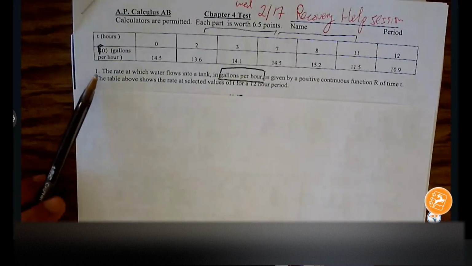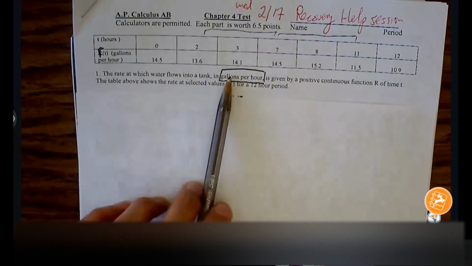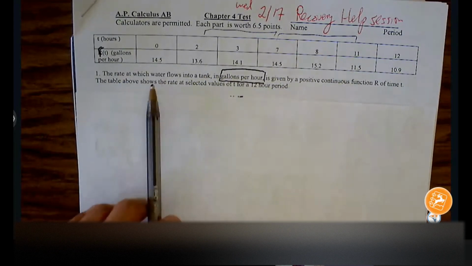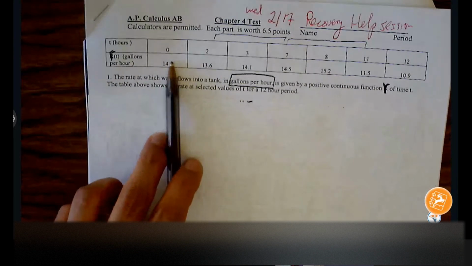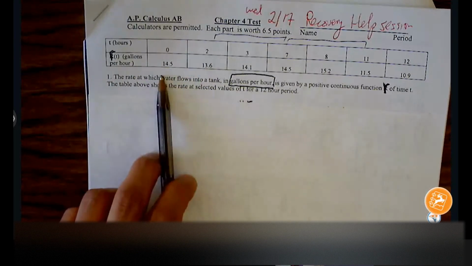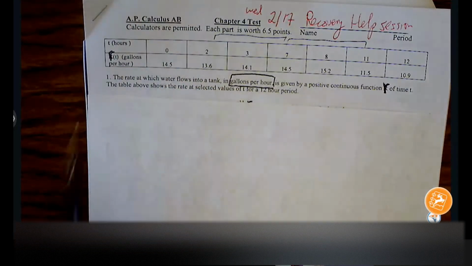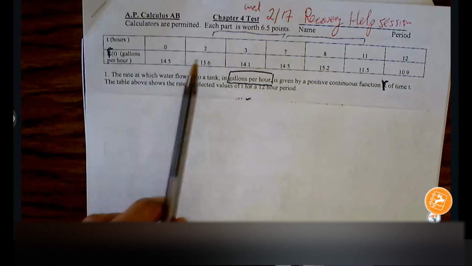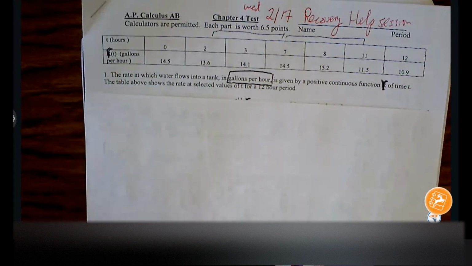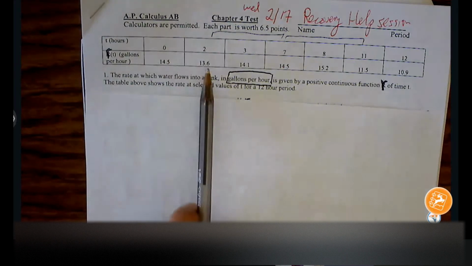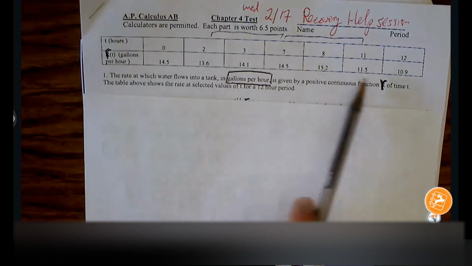So this says that the rate at which water flows into the tank in gallons per hour is given by a positive continuous function. I'm going to use lowercase r just to make my notation a little cleaner. What this is telling us is that at certain time periods, there's more water flowing in than at other time periods. Imagine you have a faucet that is turned on, but at different time periods you're either turning it on full blast or a little bit less. But the whole time, water's flowing into the tank, just maybe at different rates. Okay, so that's what it's telling us.